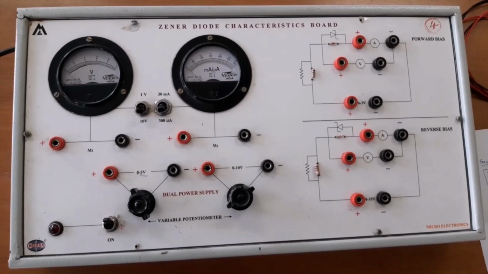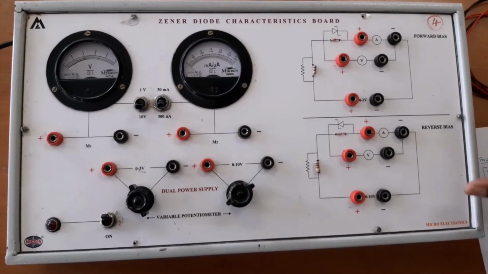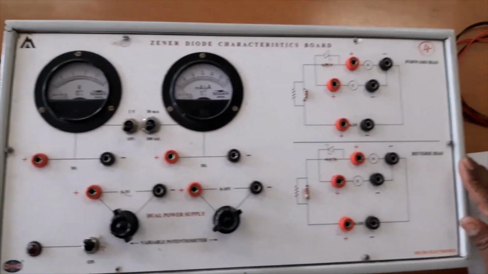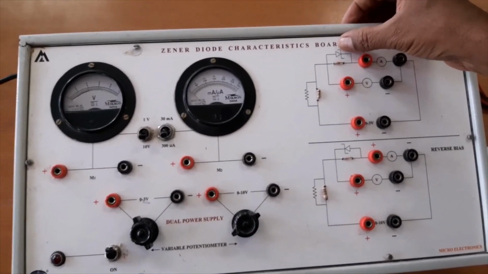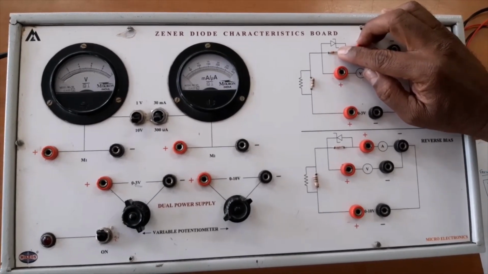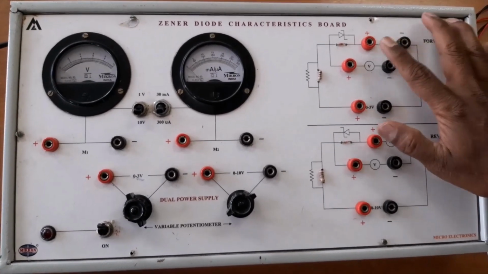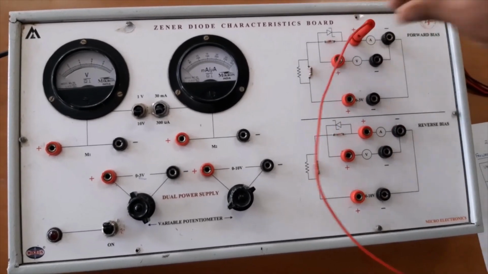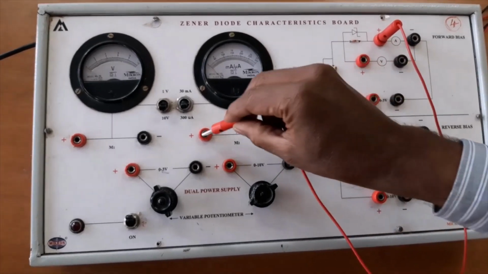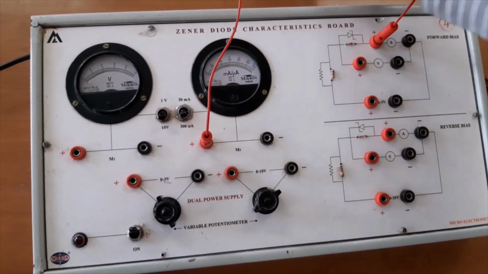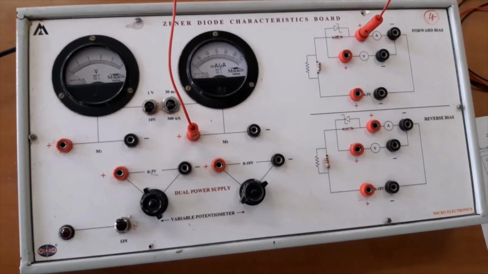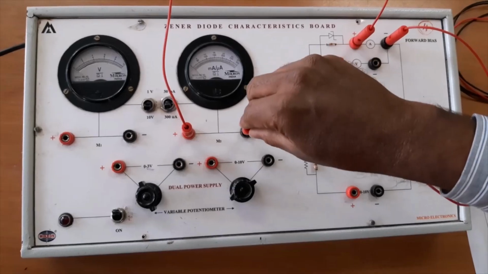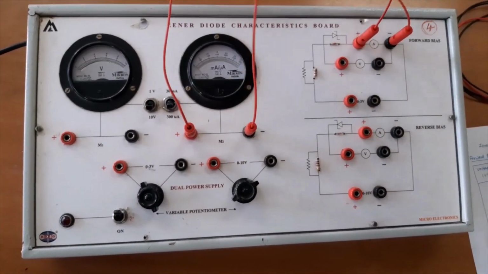Let us look at how to connect the forward circuit to draw the forward characteristics of a Zener diode. This is the symbol for the Zener diode and this is the actual Zener diode. We have to connect an ammeter here. I am taking the positive marked terminal and connecting it to the positive of the milliammeter, and taking another terminal and connecting it to the second terminal of the milliammeter.